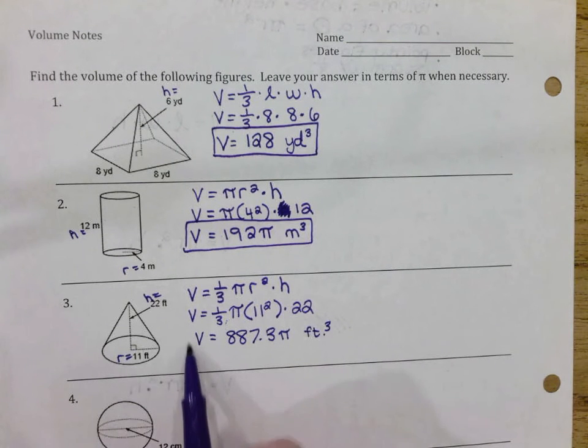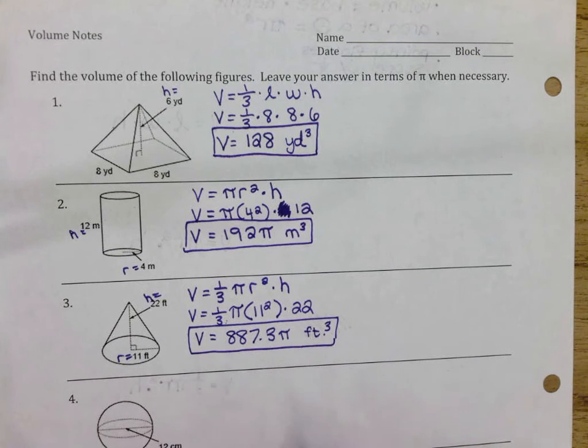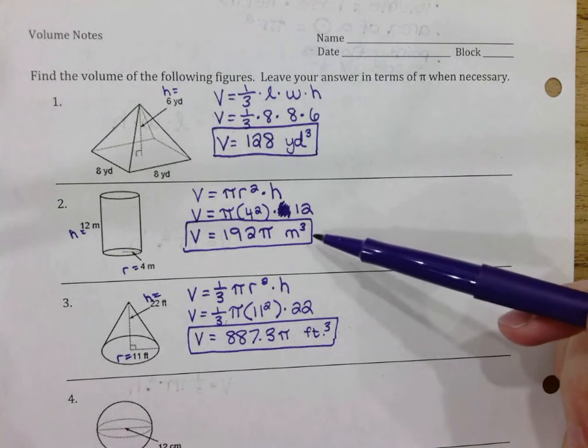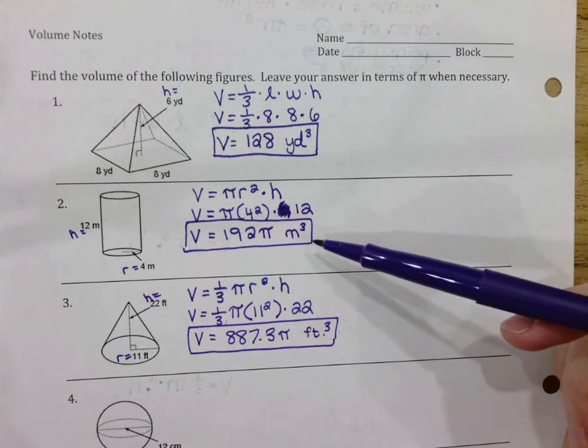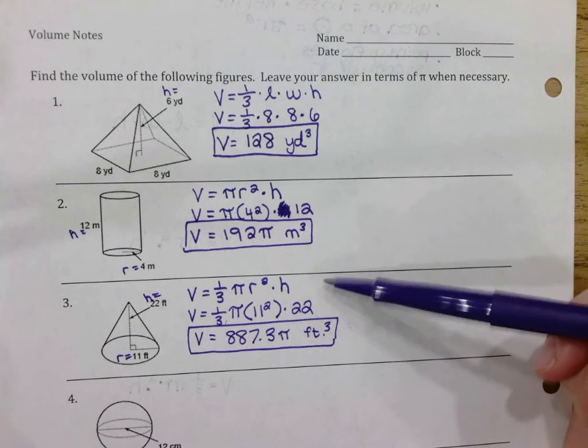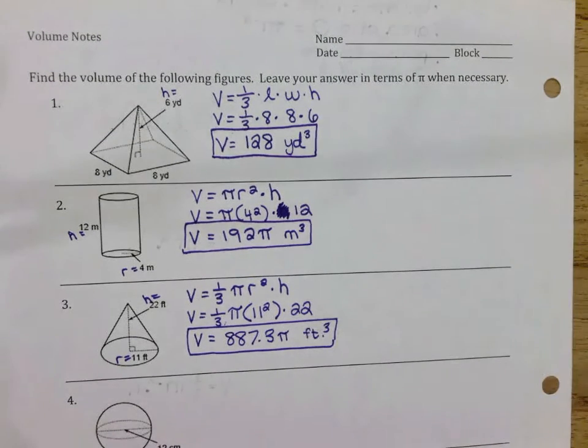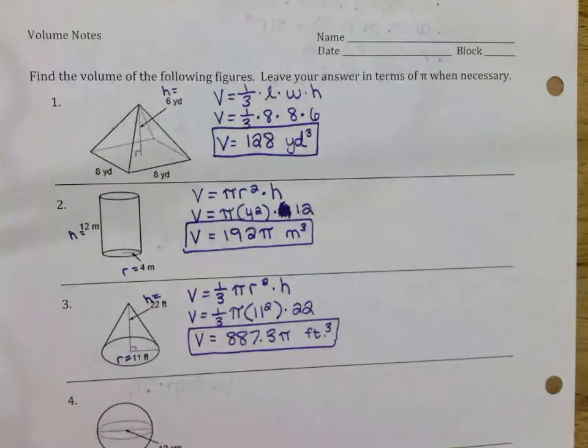And I've had a lot of students ask me why we're leaving this in terms of pi, because we could easily multiply by pi in our calculator and get a different correct answer. It wouldn't be wrong to multiply by pi in your calculator. This is just good practice because a lot of times on the ACT, SAT, your EOCs, standardized tests, they like to leave it in terms of pi. This is a really common way to see your answers. All right, my camera's being weird there.